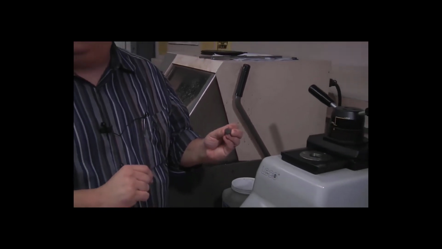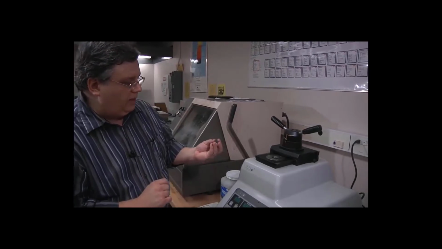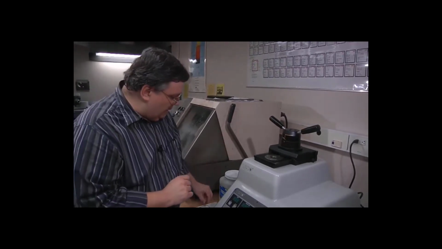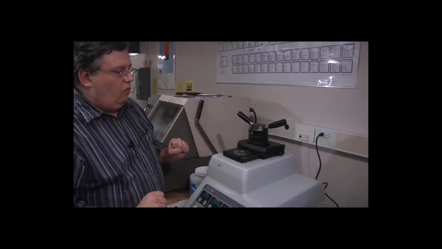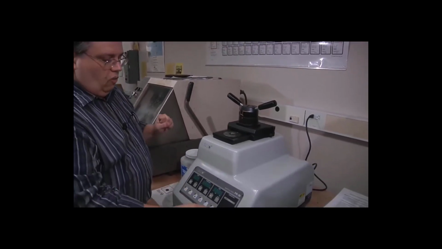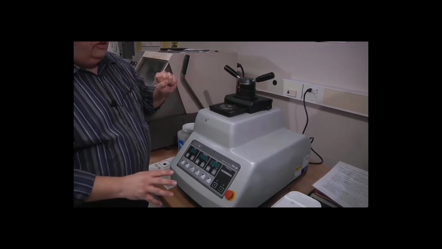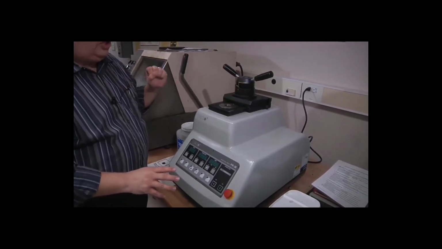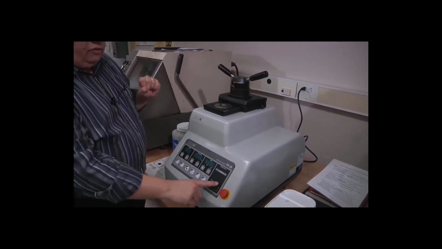We're going to put the opposite side face down on the ram so that that is the face that's exposed when we move on to our grinding and polishing process. So before we begin, we need to check that everything is ready to go with the machine here. I've already turned on the circuit breaker on the back of the machine and turned on the water valves.